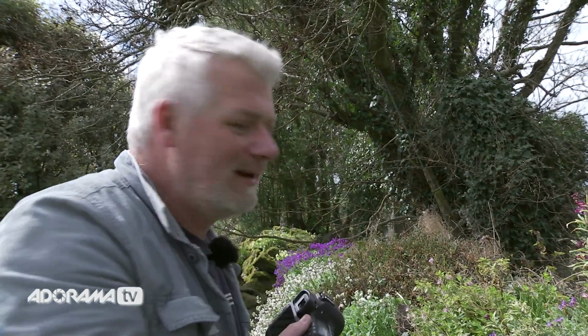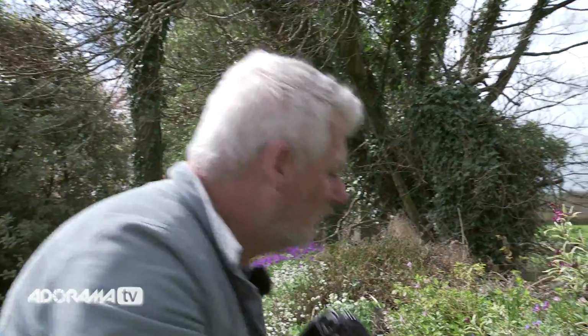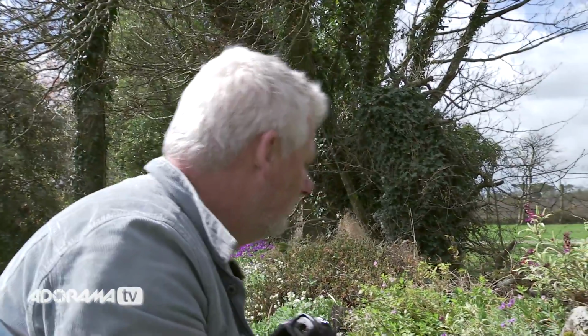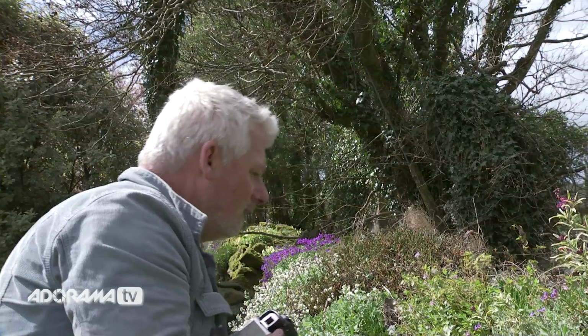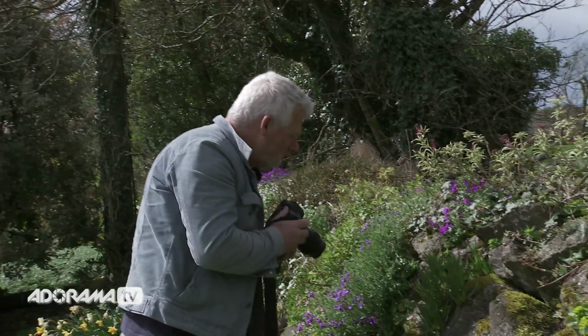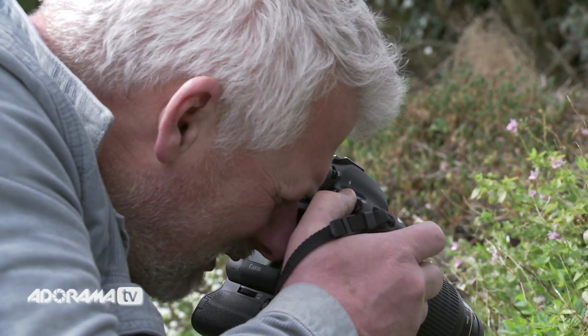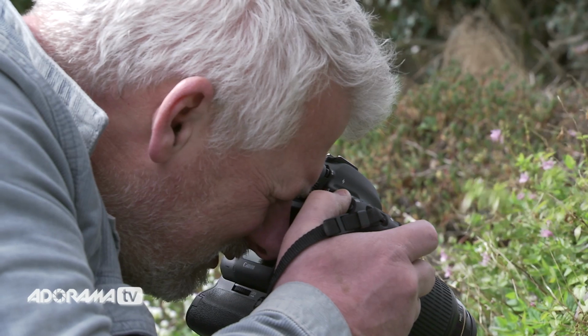And I've got a ladybird here that I'm looking at. And I've got this 100mm macro on it still. And I'm going to try and see if I can isolate the ladybird on a leaf. A bit of patience, perseverance.